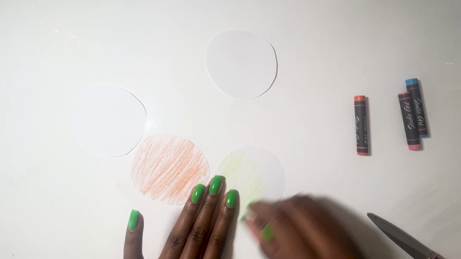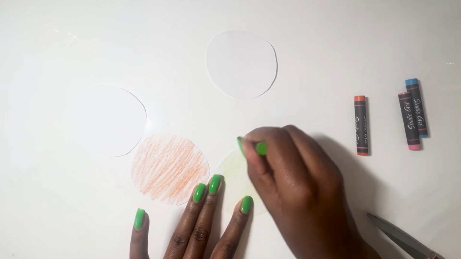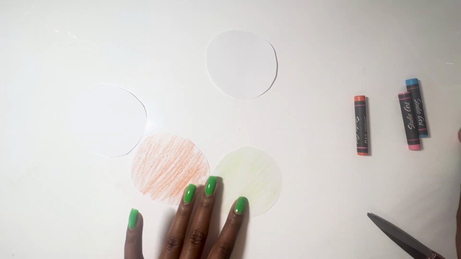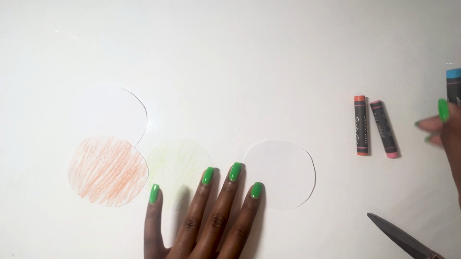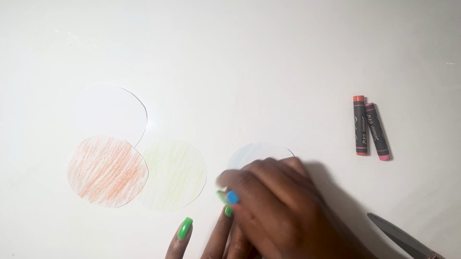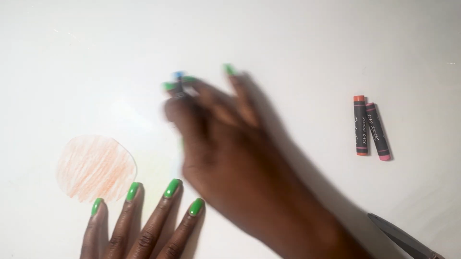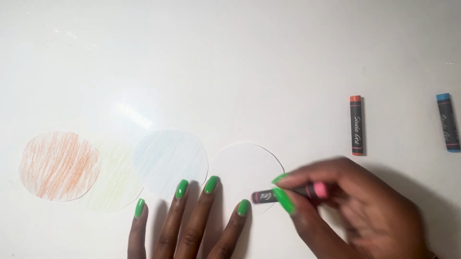And when you are coloring, please try to choose lighter colors as we will be writing on these later on. One of my favorite colors is blue, so I'm going to color this one blue. And this last one, I decided that I'm going to color pink.